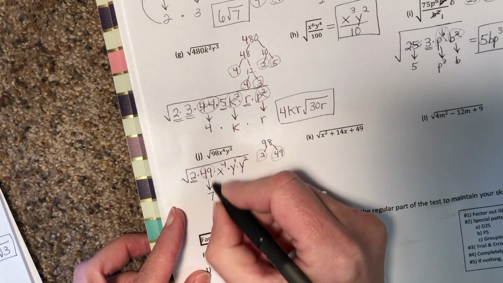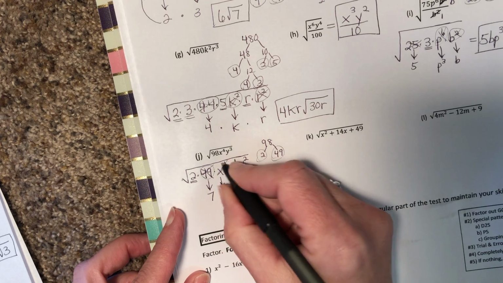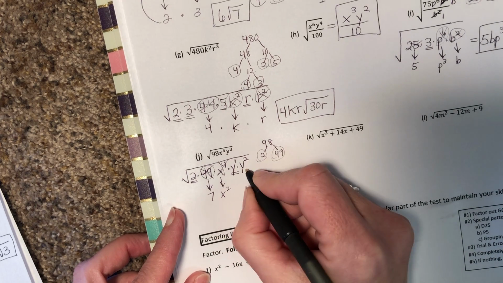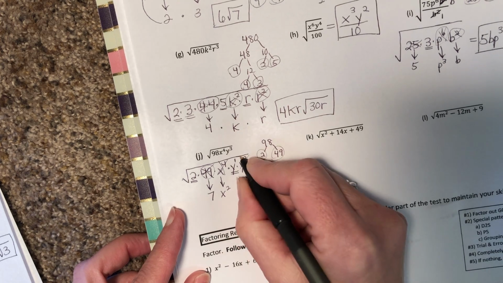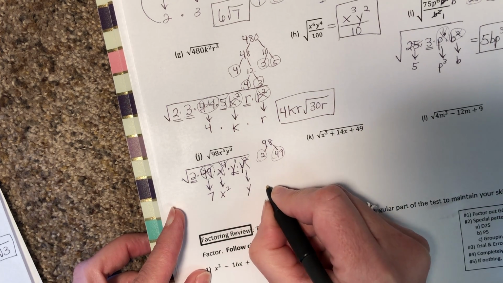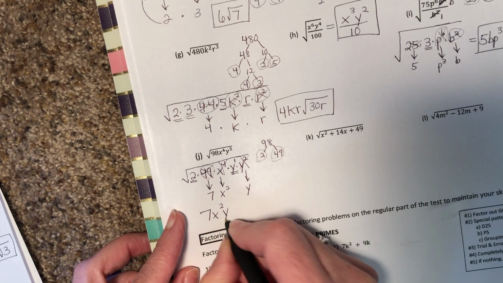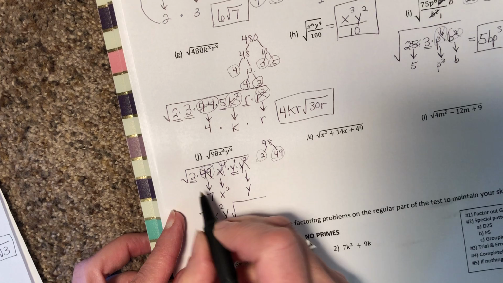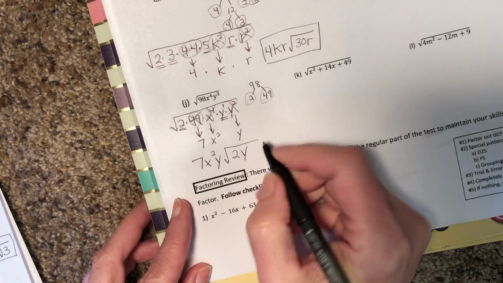I can pull out a 7 from the 49. I can pull out x squared from the x to the 4th. Y is stuck. I can pull out a y from this y squared though. And that's going to leave me with 7x squared y on the outside times 2y stuck on the inside.